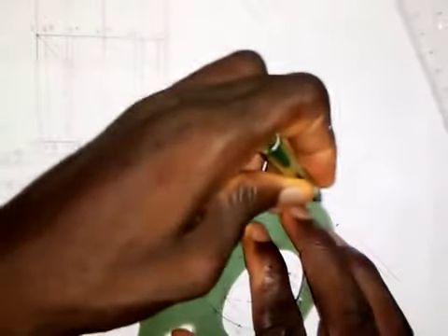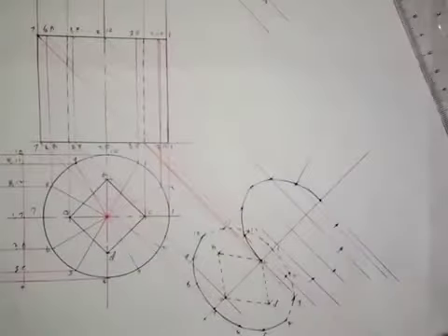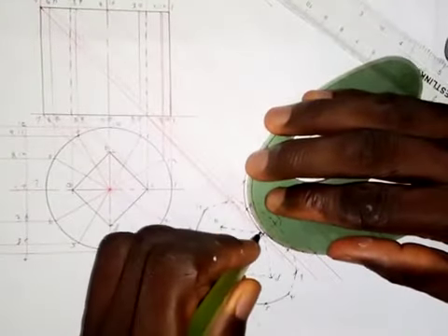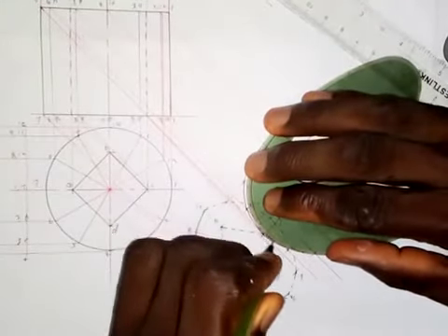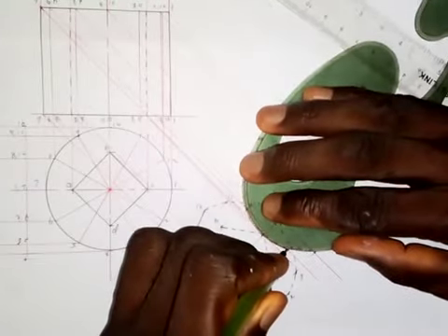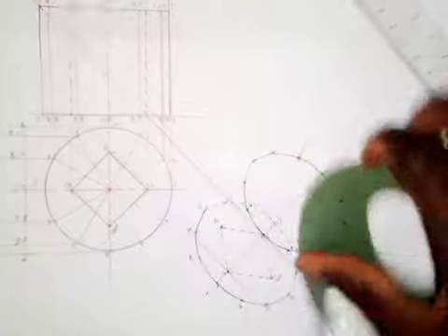It's not the normal circle, so it's an elliptical shape. I will join this together. Now we join this together. Okay.